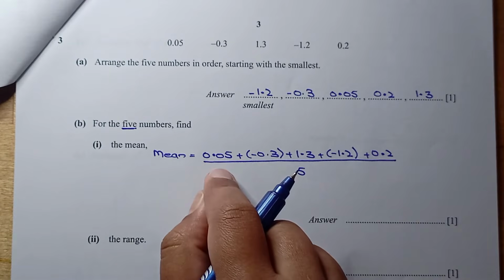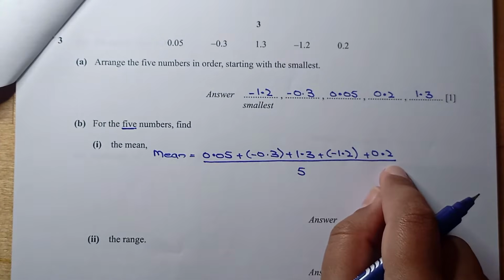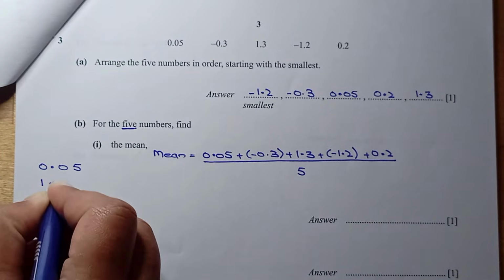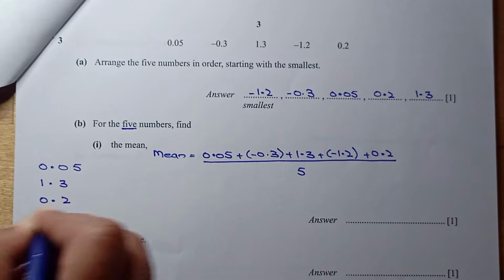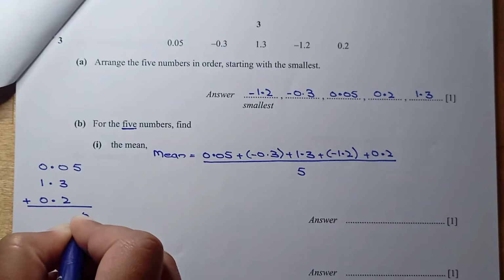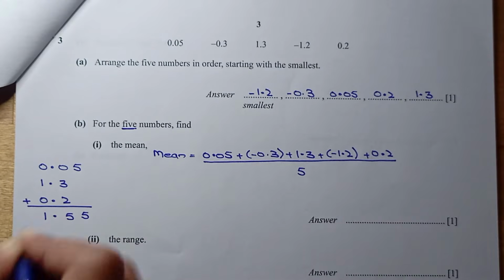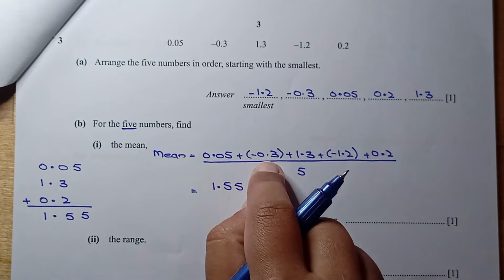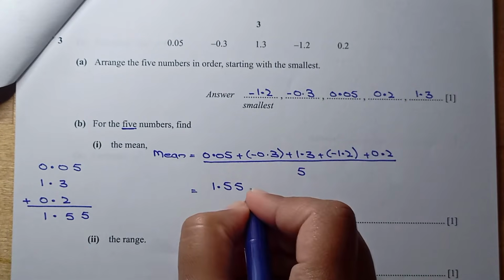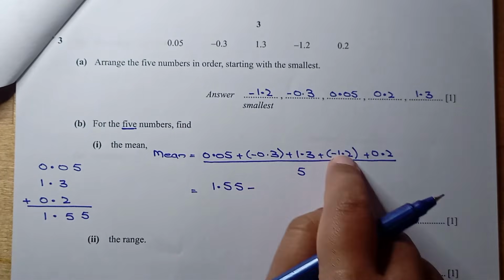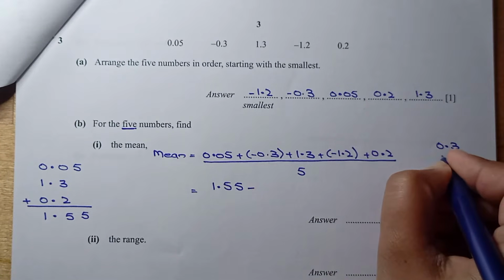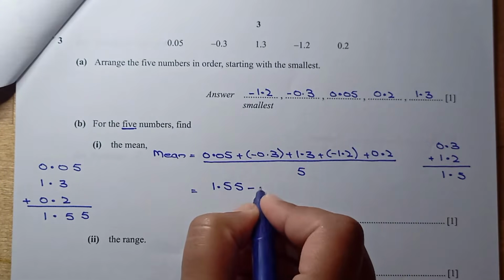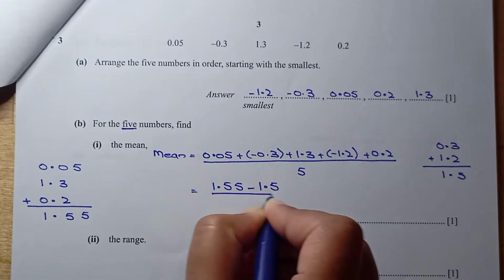So if I add 0.05, 1.3 and 0.2, we have 5, 5 and 1, so when we add, we get 1.55. The other two numbers are negative, so we can take the negative sign outside and add both of them, 0.3 and 1.2, which gives 1.5, and then divided by 5.